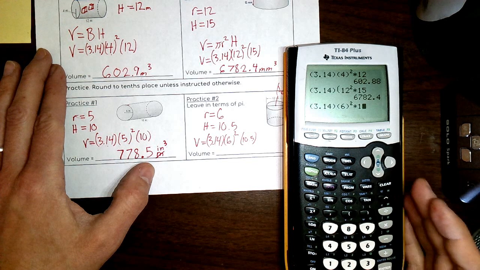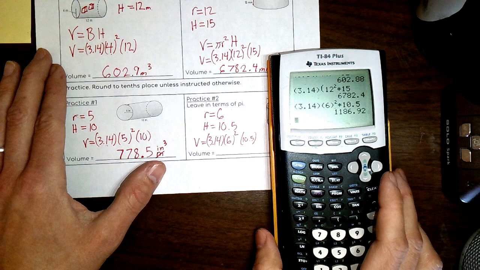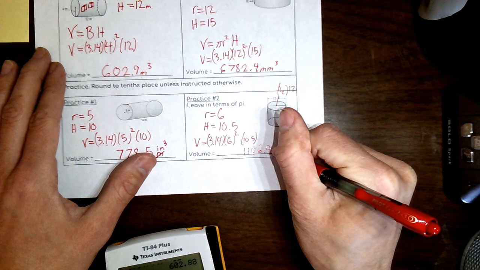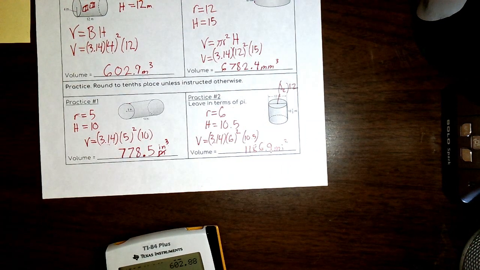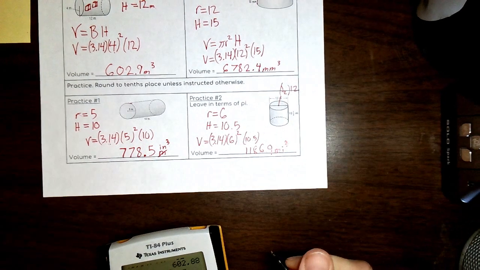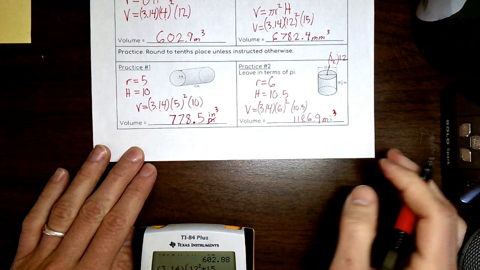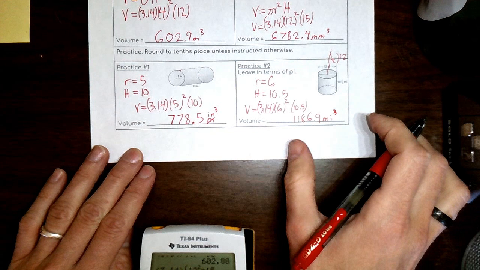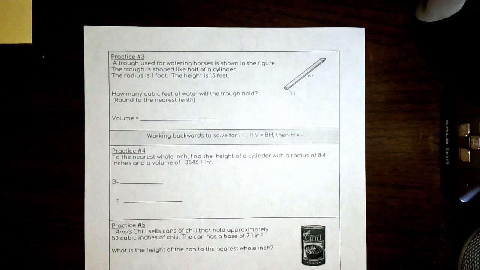and 10.5. 1,186.9. And these volume numbers, they can get pretty big. Oh, cubed. What'd you say? Oh, is it? Can't see it. 1,186.9. And that's cubic miles. That'd be a big cylinder. Okay, flip the page. We'll do 3 more problems, and then we'll watch that video.